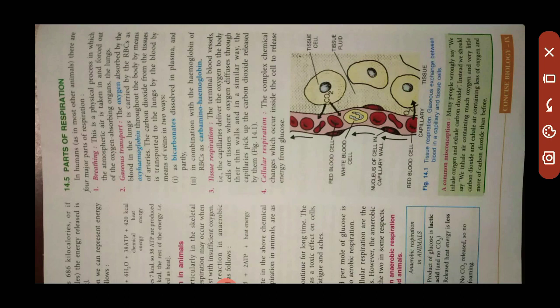Suppose your lungs are here, in the chest area. There the absorption of oxygen happens. Suppose the respiration occurs in the leg, so the body needs to send that oxygen to the leg. How will it send? Through the blood vessels. Students, here you can see these are the blood capillaries, and this is the tissue. This tissue can be present in the leg or head, anywhere in the body.